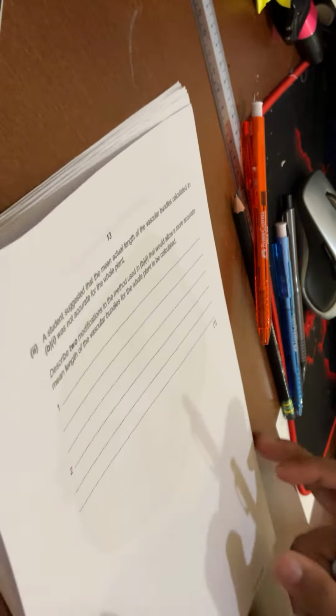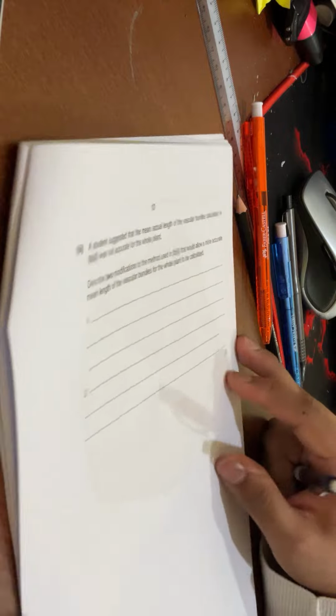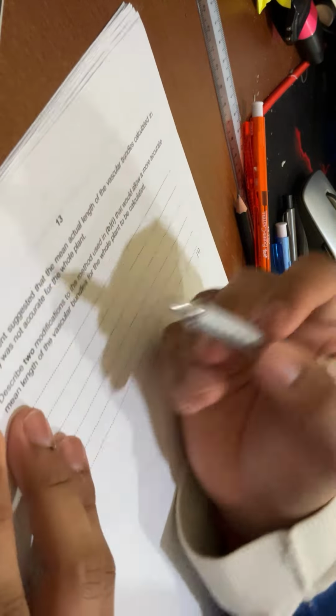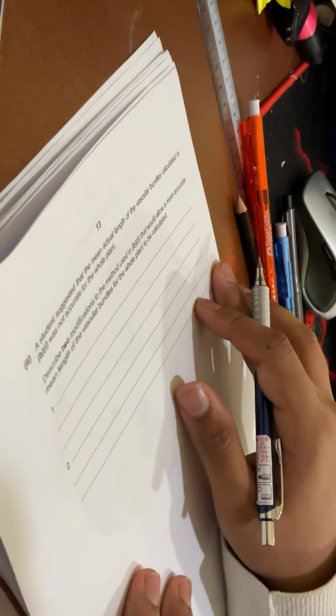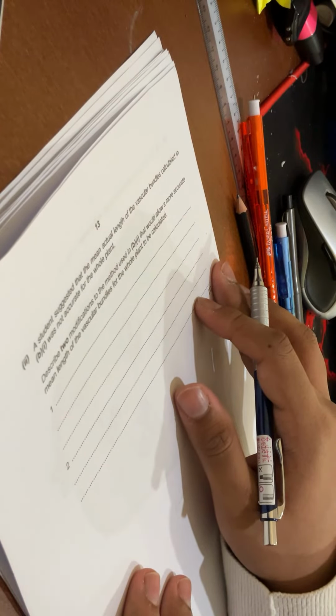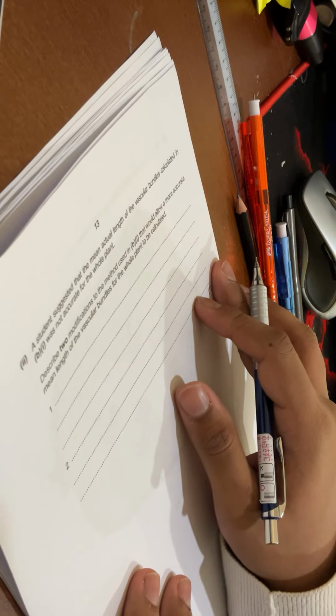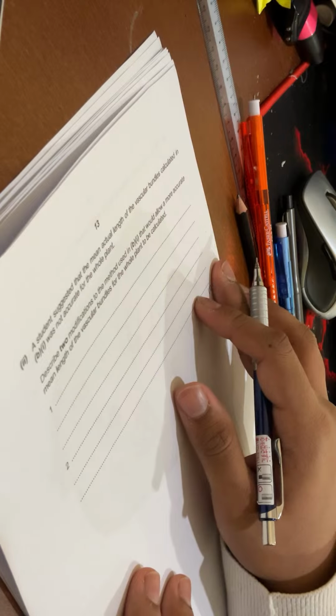And for the last but not least, we have another paper. Oh my god, I thought I was done. A student suggested that the mean actual length of the vascular bundles calculated in B1 was not accurate for the whole plant. Describe 2 modifications of the method used in B1 to find a more accurate mean length of the vascular bundles of the whole plant.